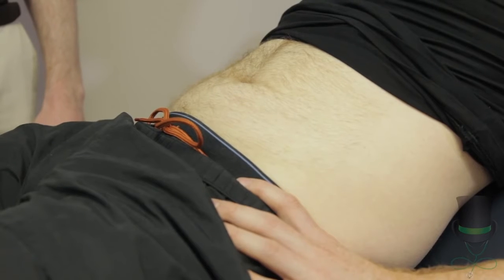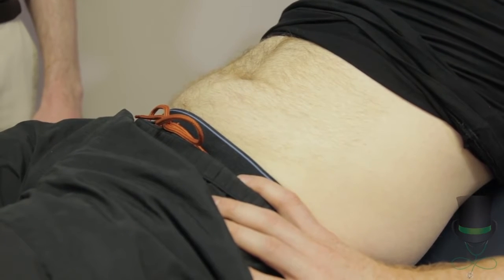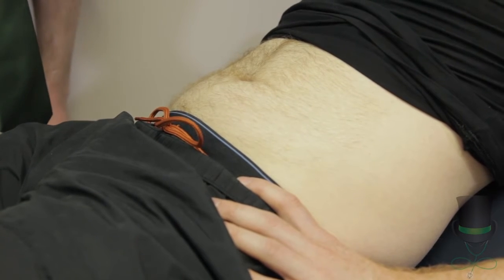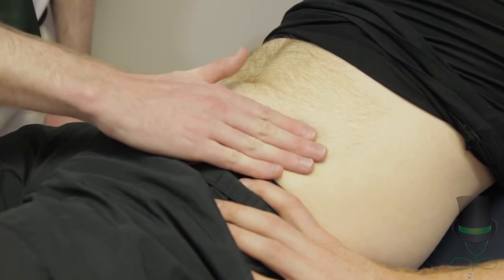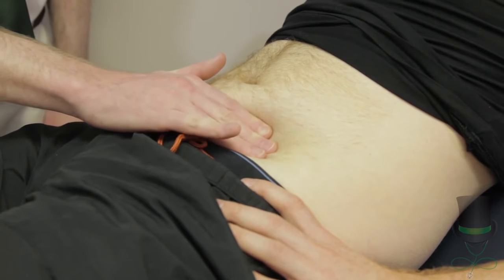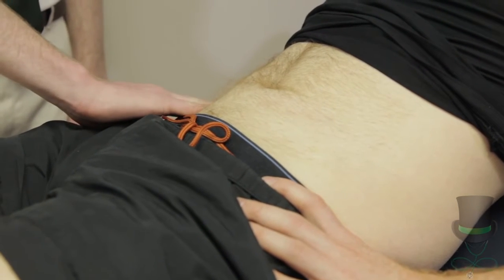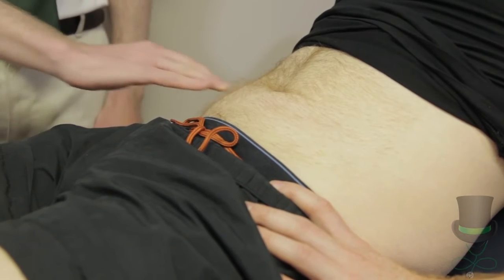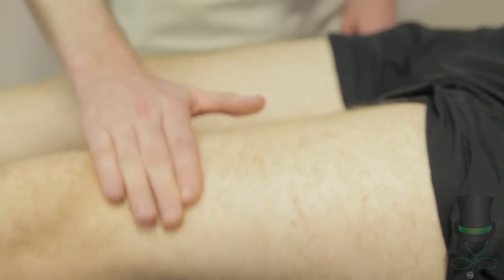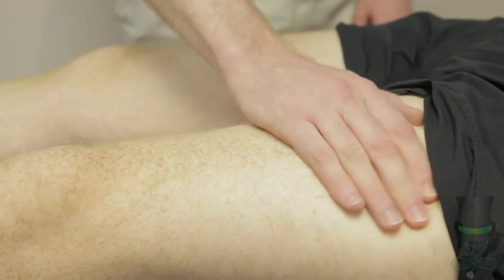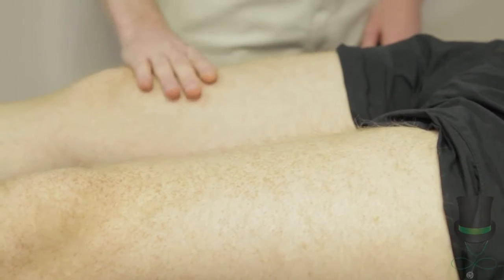Perform a closer inspection of the abdomen and the upper thighs for bruising, fat atrophy or hypertrophy secondary to insulin injections. Palpate over these areas to feel for any lumps that may not be apparent on inspection. Perform a closer inspection of the legs.